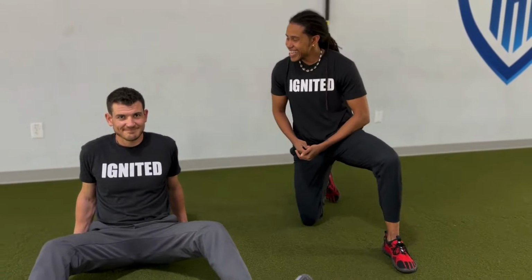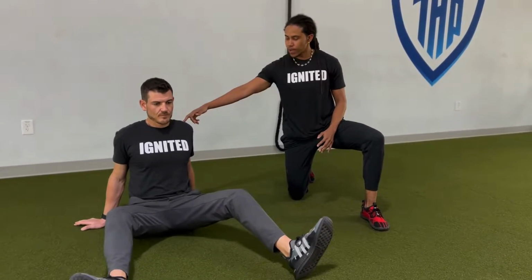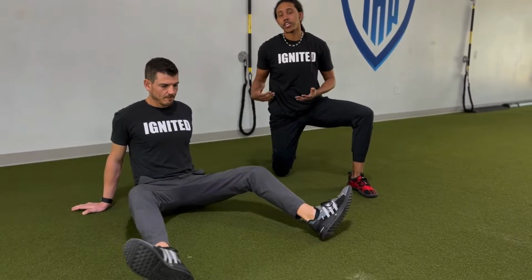All right, so now we're going to get into a more dynamic stretches within the flow. And here we have Dalton again. He's going to sit up nice and tall. We've got some wipers to 90-90 transfers. So again, nice tall neutral spine. He's going to dig his heels and anchor his butt into the ground to provide a good anchor point.